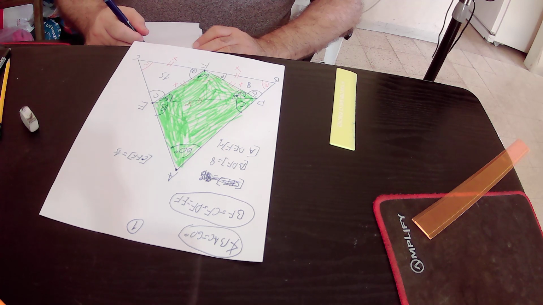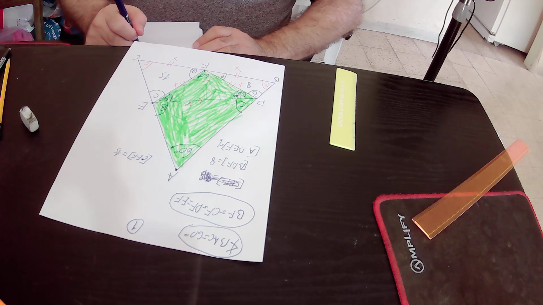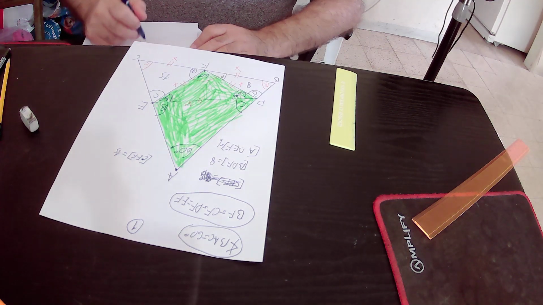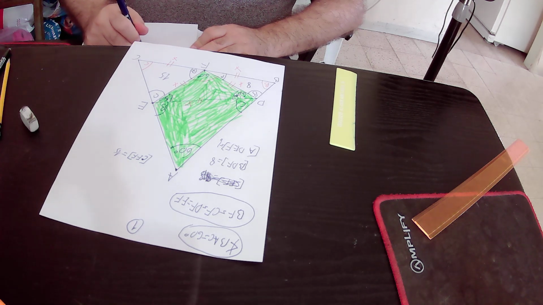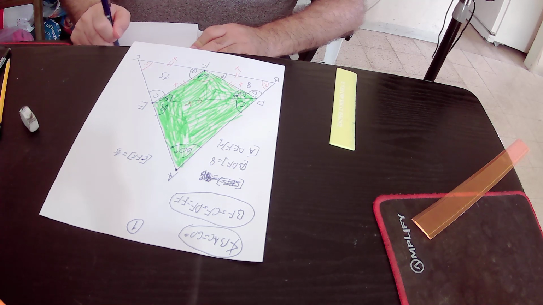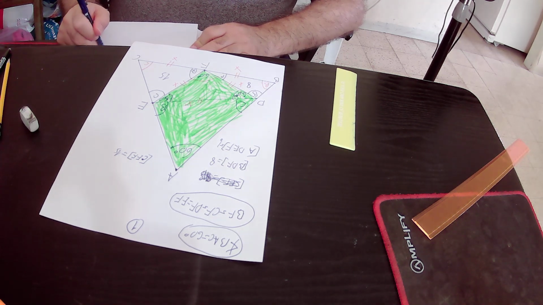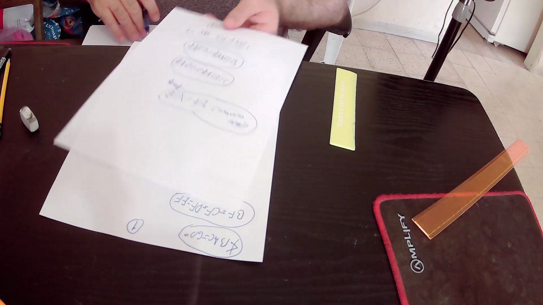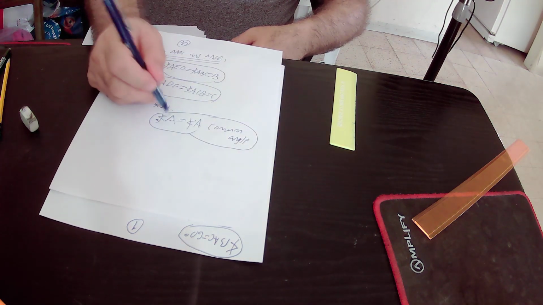Okay, so you can write down that angle A equals angle A. It is a common angle.